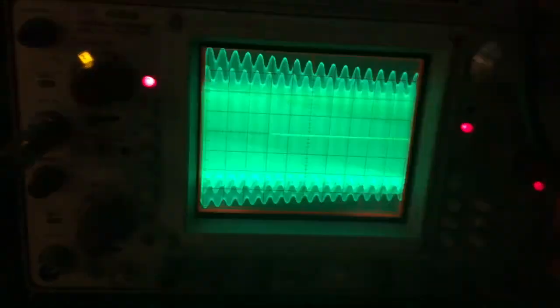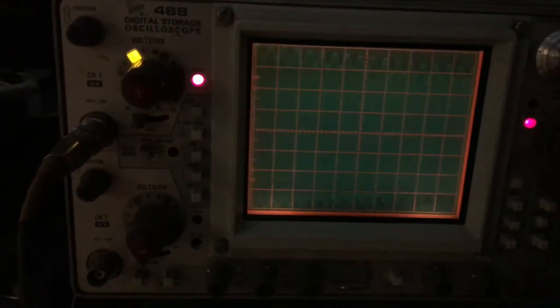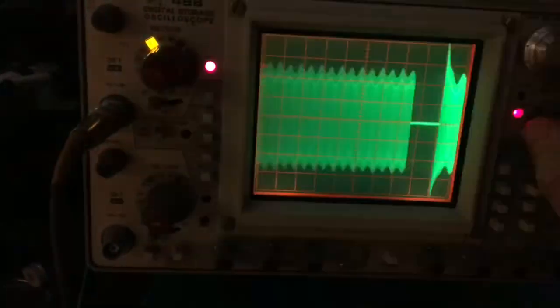And if I can get the triggering adjusted correctly, we can see each envelope part of the pulse.